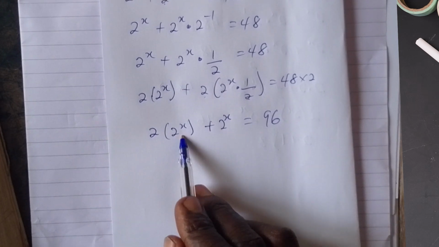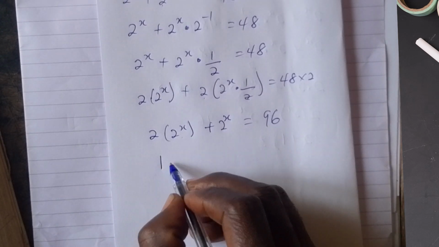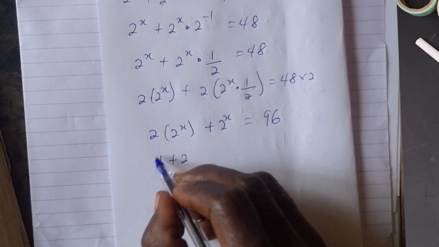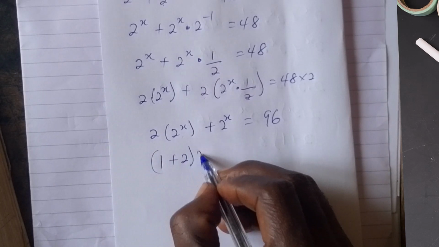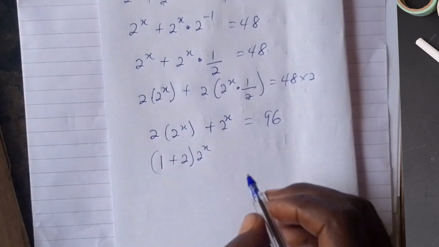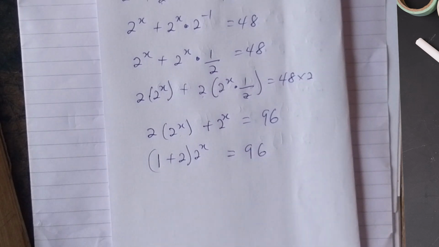Now I have 2 to the power x here and 2 to the power x here. This is the same as having 1 plus 2, all multiplying 2 to the power x. This will give us 96 over here.